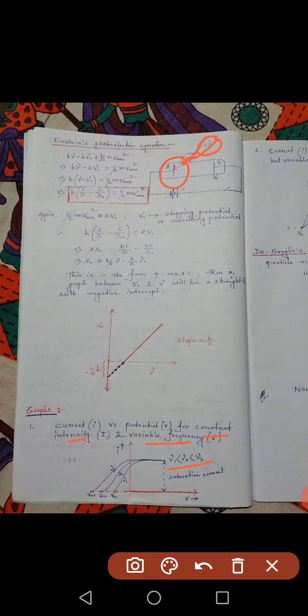Negative potential means what? The negative potential at which the current in the circuit becomes zero is the stopping potential. So you can see here that for three light waves we are getting three different negative potentials: V naught 1, V naught 2 and V naught 3. Why are we getting three different stopping potentials? For the first wave, when the potential is V naught 1, the current in the circuit becomes 0. That is the meaning of stopping potential, right? So this stopping potential is different for the three different frequencies.